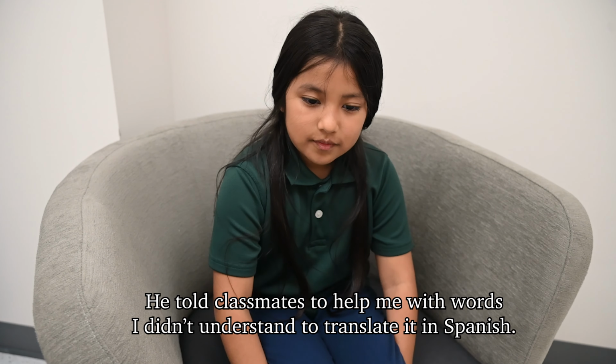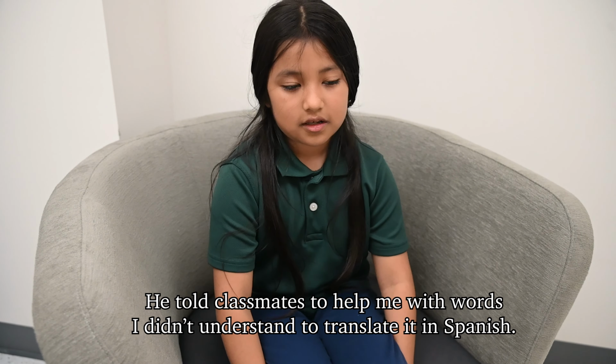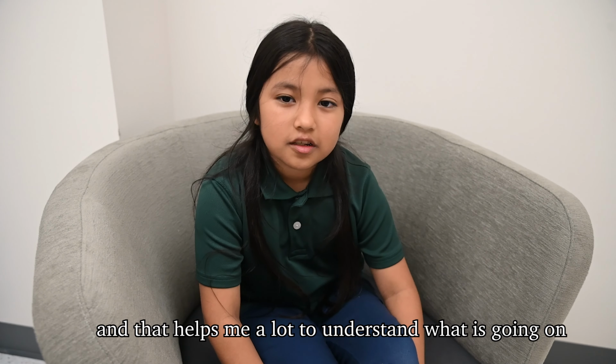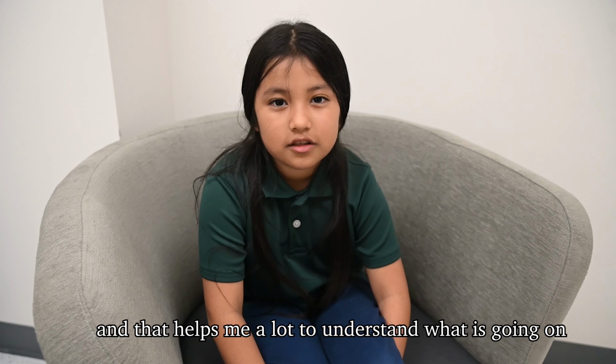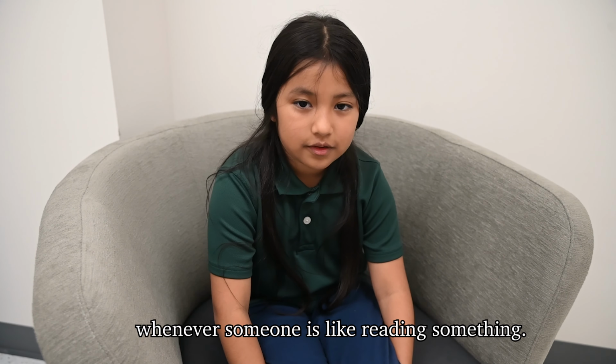She told classmates to help me, to translate in Spanish the word I didn't understand. She has a lot of pictures whenever we're learning reading, and that helps me a lot to understand what is going on and whenever someone is reading something.